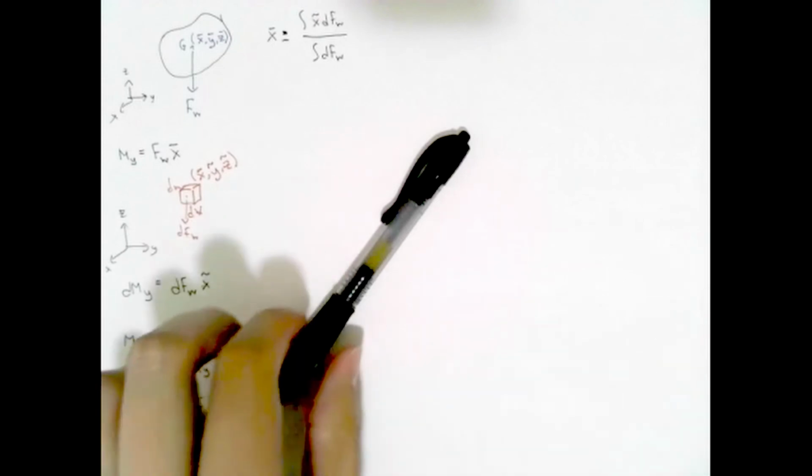And we don't have to repeat this analysis here in class for every single axis, but we'll find that if we repeat this process, we'll get that the y coordinate of the centroid would simply be the integral of y squiggly dfw over the total weight.